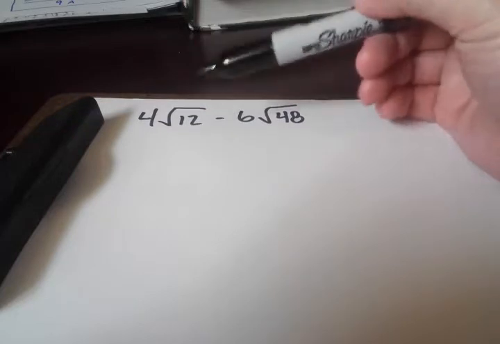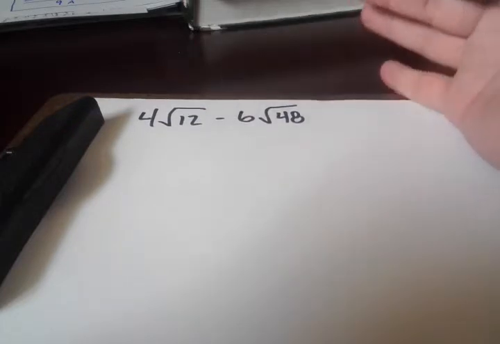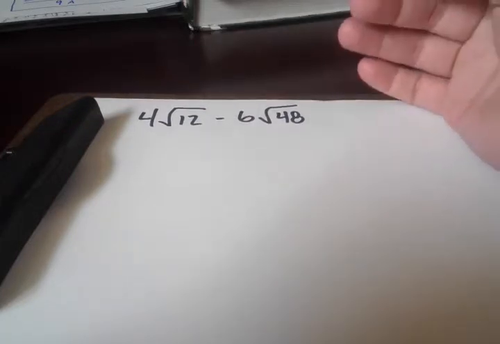Okay, Algebra 1. I am on page 636. We're going to do example 2 in a second, but I actually want to start with guided practice 2B. And that's what you can see here on my page. So again, we're going to add and subtract radicals today, just like we did yesterday.